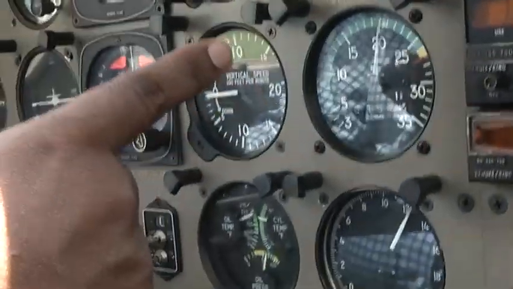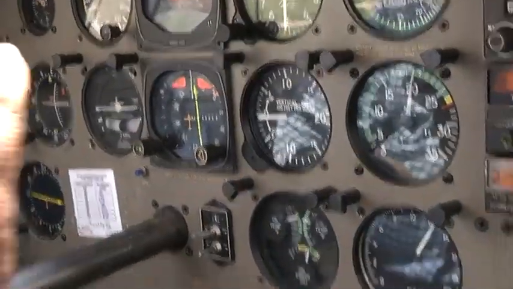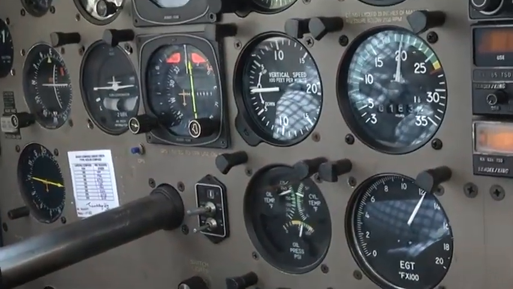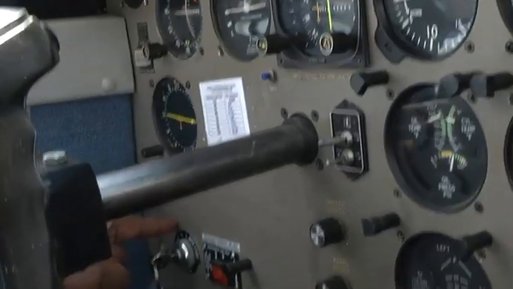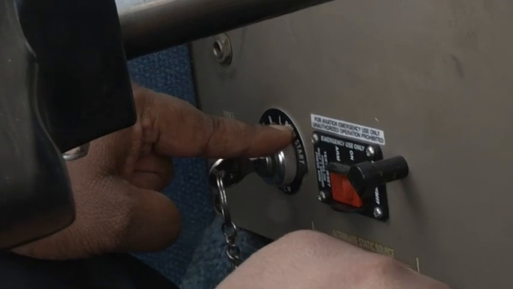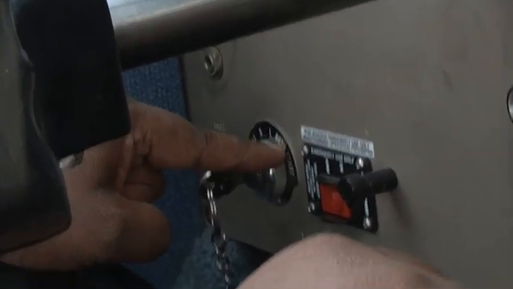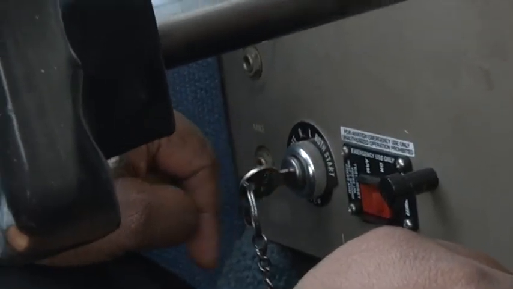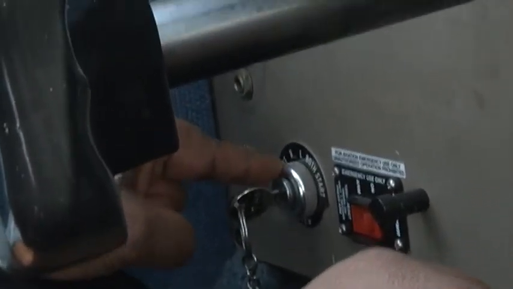After observing the drop, it should not be more than 125 RPM. After observing the drop, I will move the ignition key from right to both position. And similarly, we will check the ignition system for the left position also and move the key from the both position to left position.